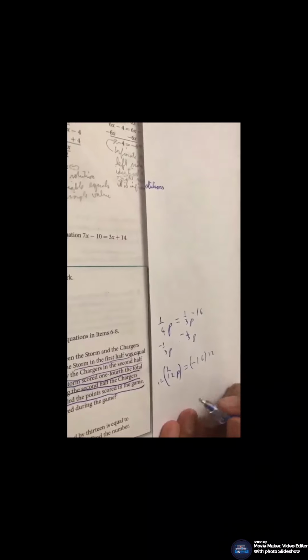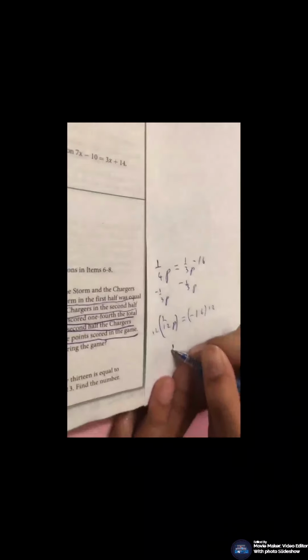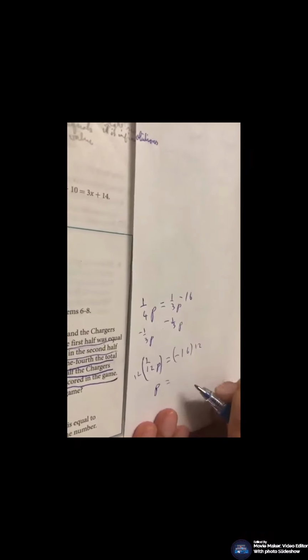So that shows that P equals 192, and since points can never be negative, we have to make this into a positive. So P equals 192. So that's how I got the 192 over here. And let's move on to number 11B.